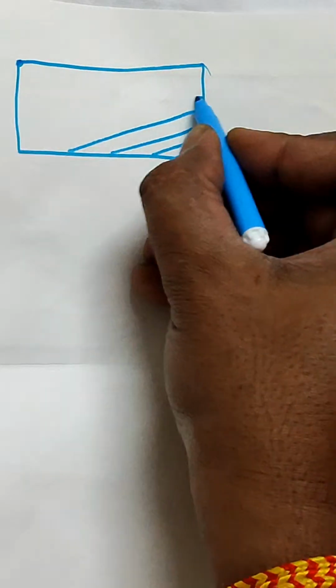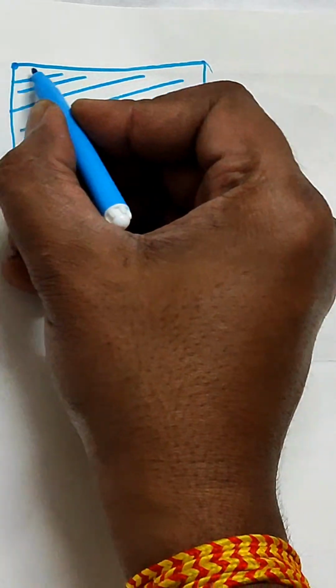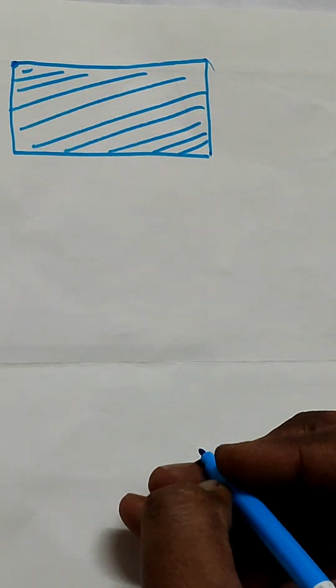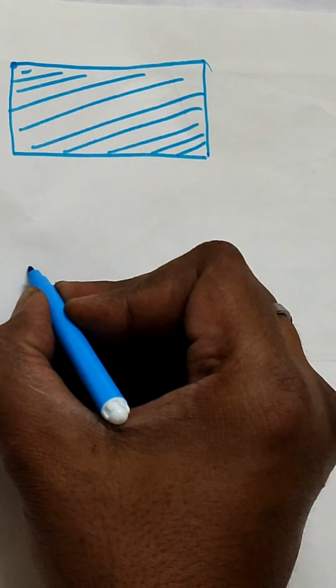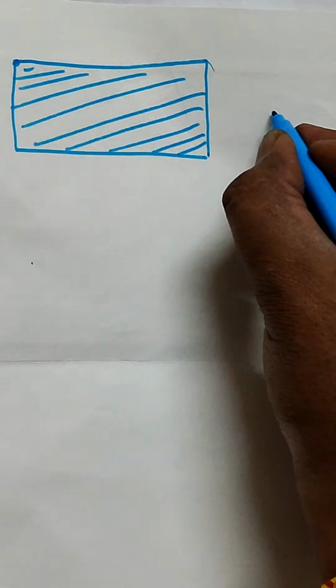If this is one of the faces, then the rectangular block is having three dimensions: L, B and H. L, B and H are the three dimensions of the rectangular block.